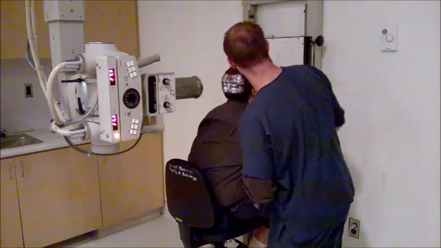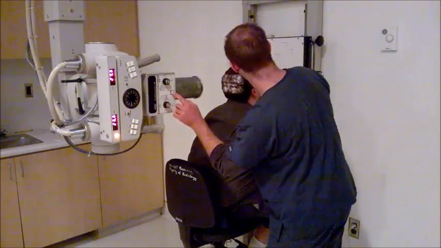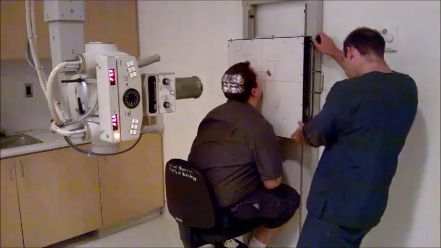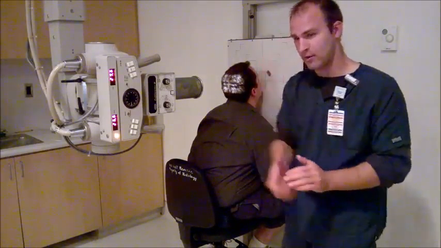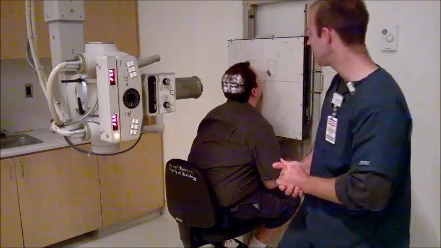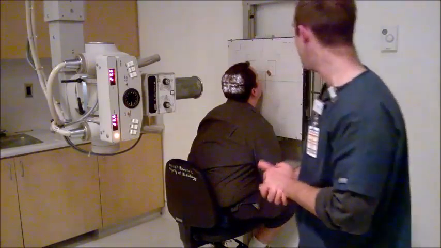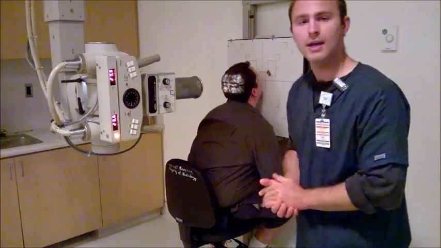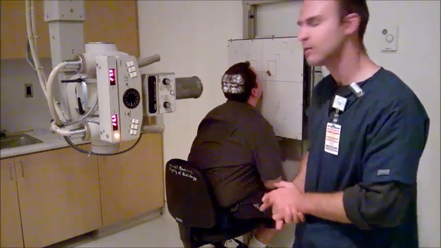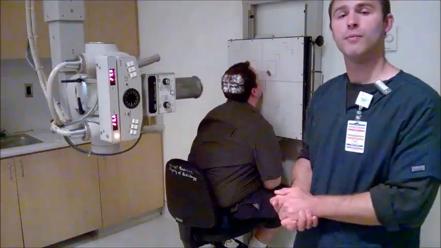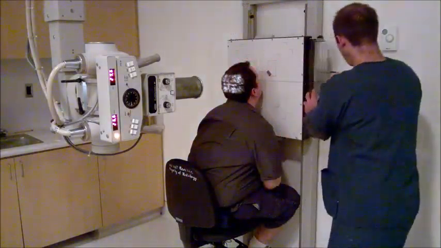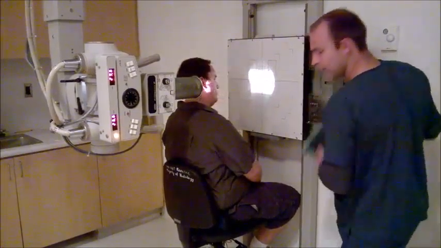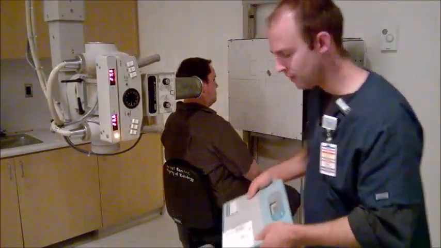So put your marker, that's my right marker on there on the right side. All right. It's at the level of mid-orbit or the nasion. And I would take this at a little bit higher. So it would be 70 kV at 25 mAs, because it's going through more matter. Okay, beat of course, and then I would take this, scan it, and read it, and if it's good.